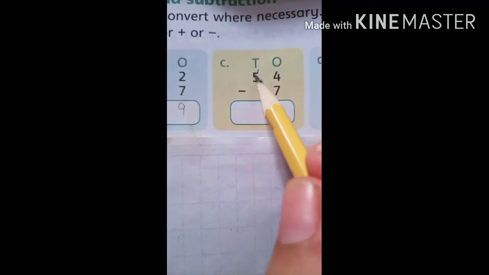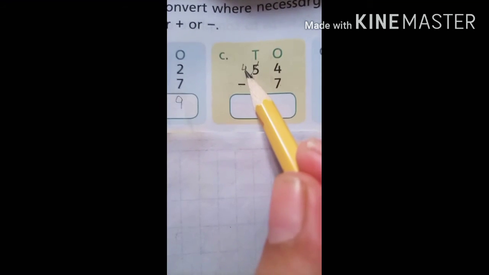Next is part C. First of all, we will look at the sign. The sign is of subtraction, so we will do subtraction here. 4 is smaller than 7, so we can't subtract 7 from 4. Here I am taking a carry from the tens column as we have learned before, leaving the number 4 here, and adding it makes 14.